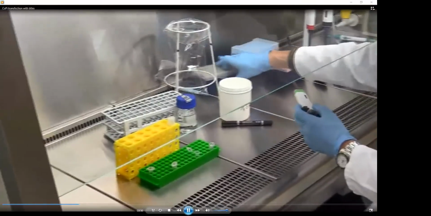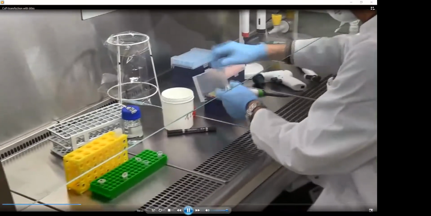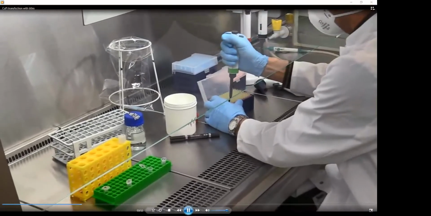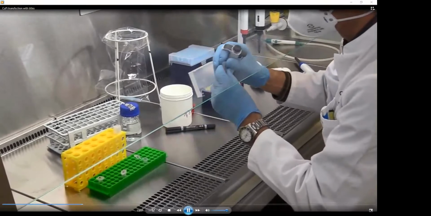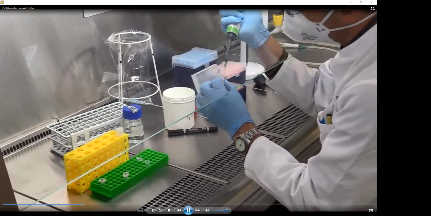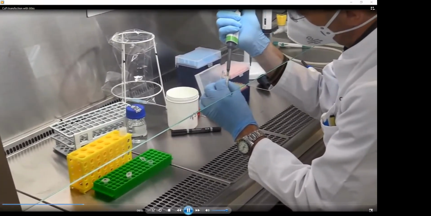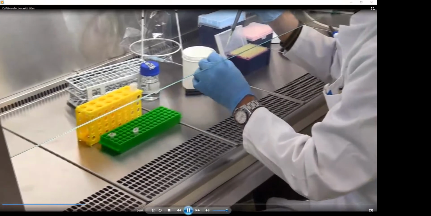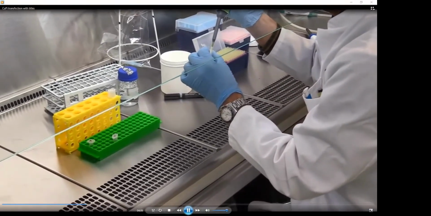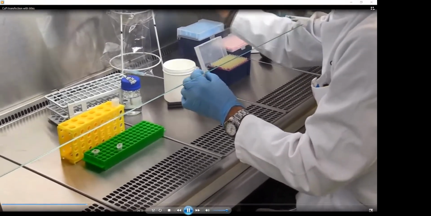Then you have to take the tip, and what we add next is this reporter. We add it to the solution B, and mix it properly.